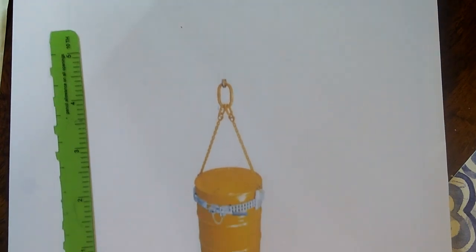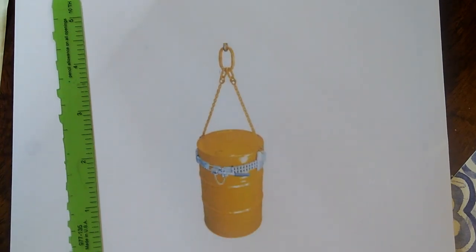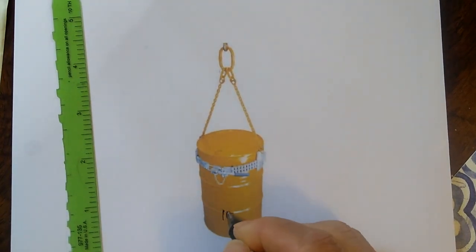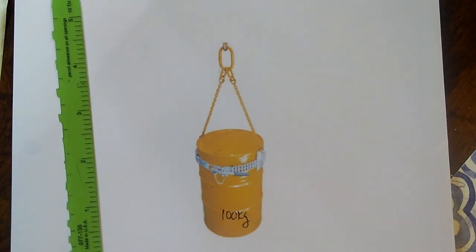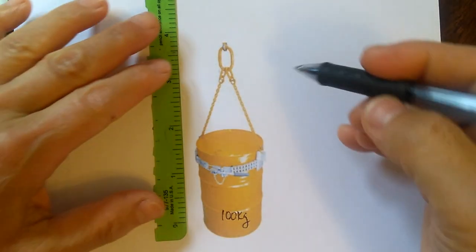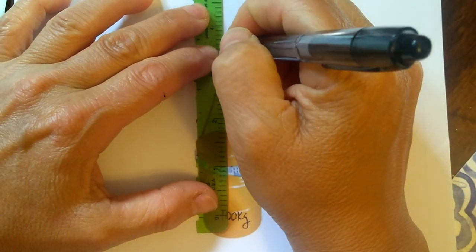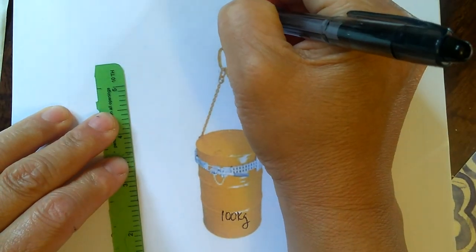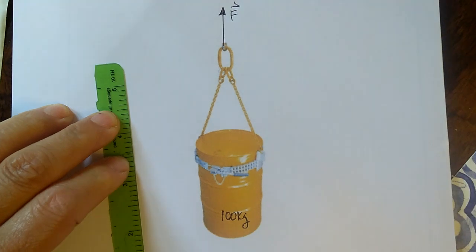So consider this oil barrel, and let's say it has a mass of 100 kilograms, and it's being hoisted upwards. So there's perhaps a crane, and it's being hoisted upwards.